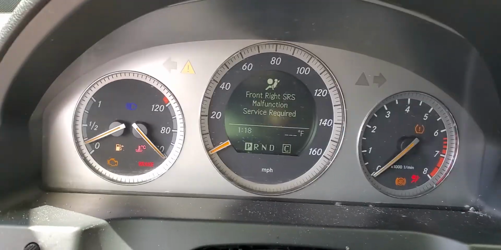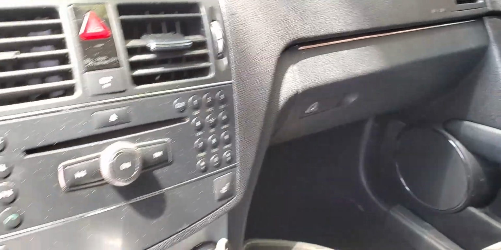And we put the machine inside, and there is no communication with the car. No communication at all with any module.